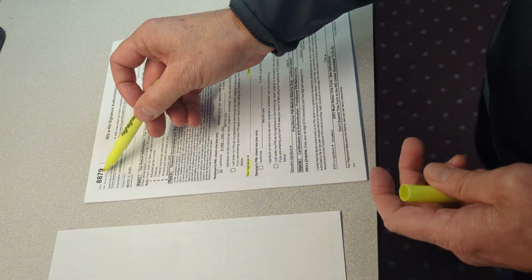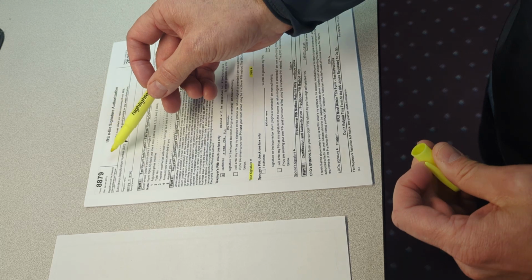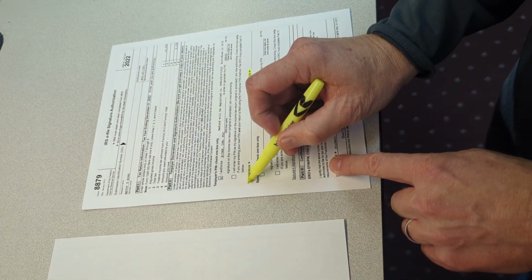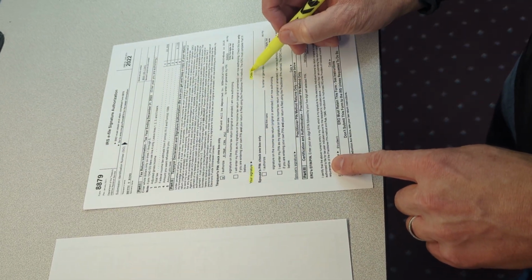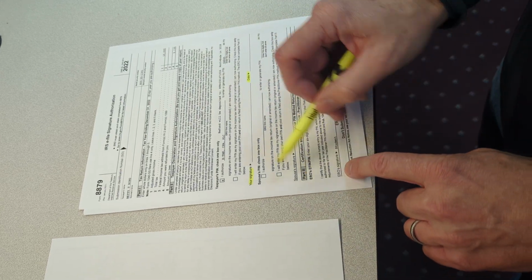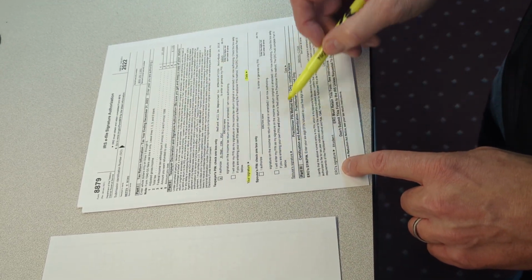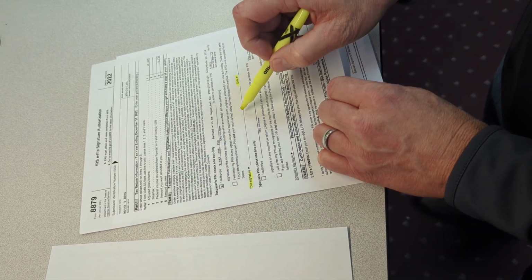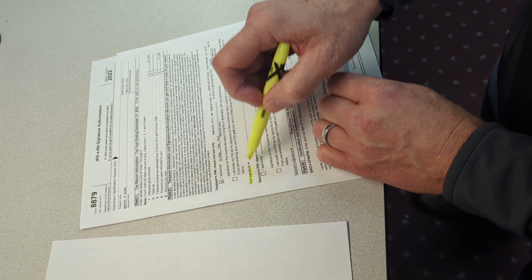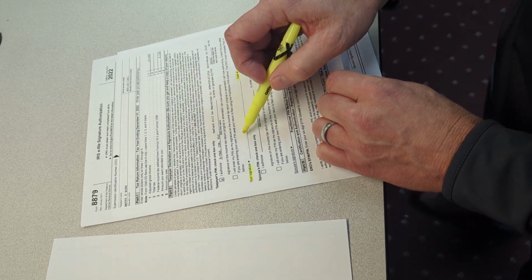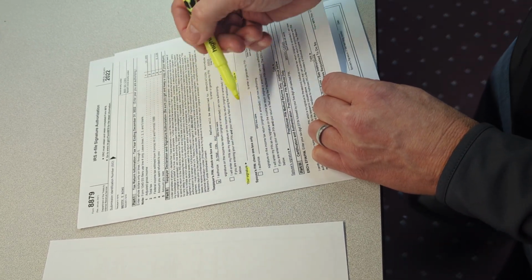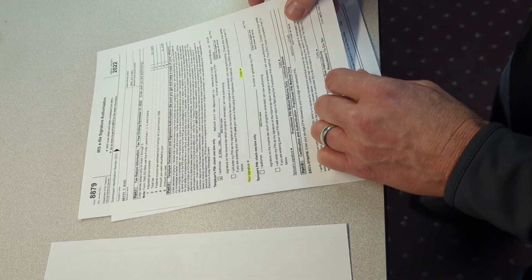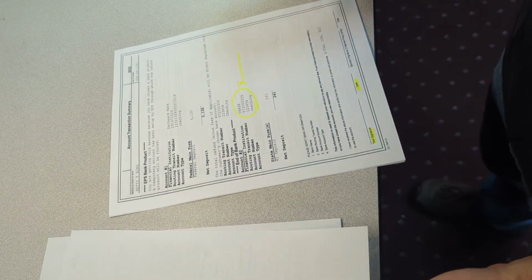The 8879, that's to give us approval so we can e-file the return. They're going to highlight your signature, highlight the date for the client. If it was a joint return, you'd have the spouse down here too. I want to point out that we don't want to highlight where they're actually signing. You want to highlight over your signature and date, because if you highlight where you're signing, that can cause confusion with the signature when we scan in.